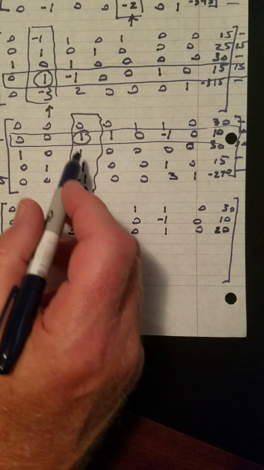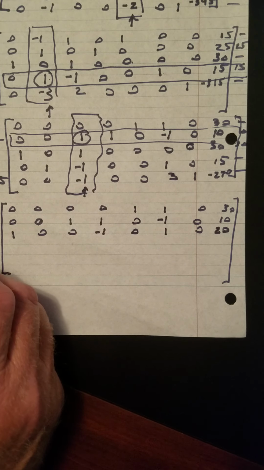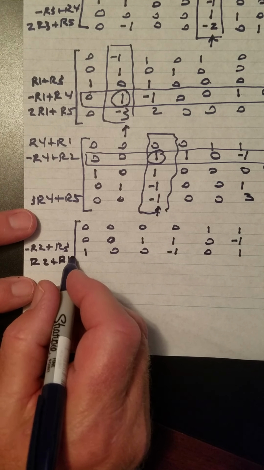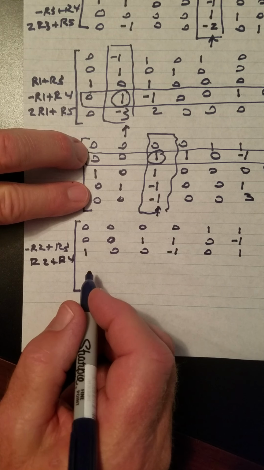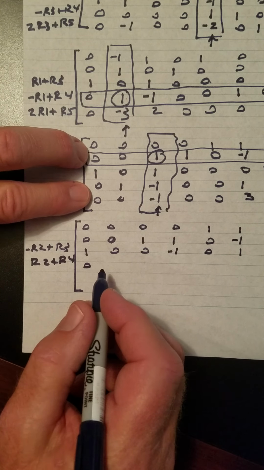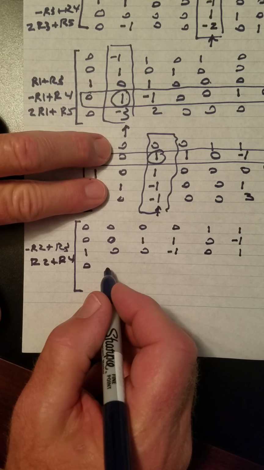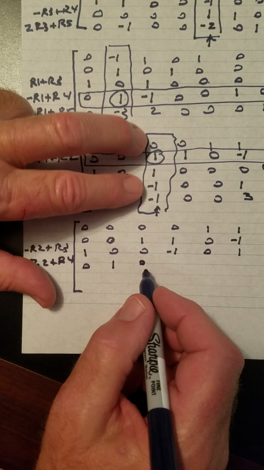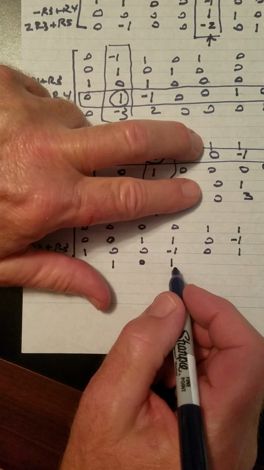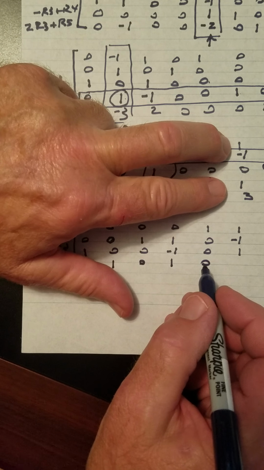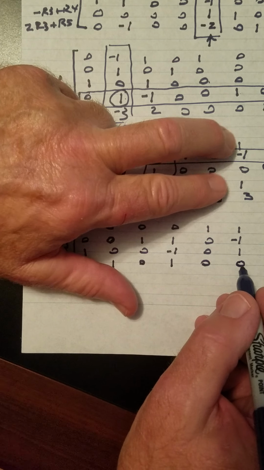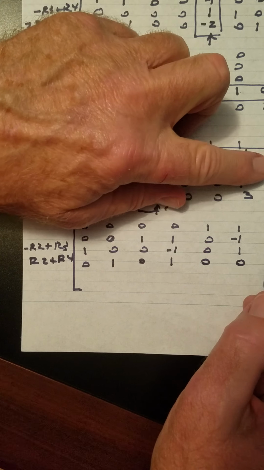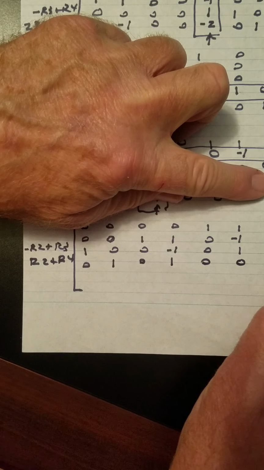Next row, I got to get a 0 here, so all I'm going to do is take row 2 plus row 4. So 0 plus 0 is 0. 0 plus 1 is 1. 1 plus negative 1 is 0. 1 and 0 is 1. 0 and 0 is 0. Negative 1 plus 1 is 0. 0 and 0 is 0. And 10 plus 15 is 25.